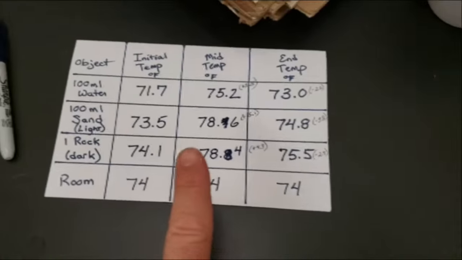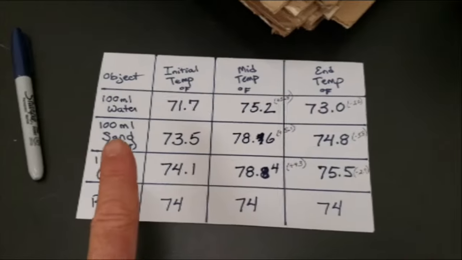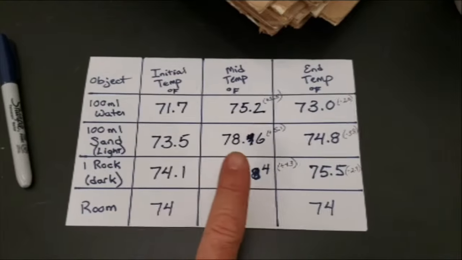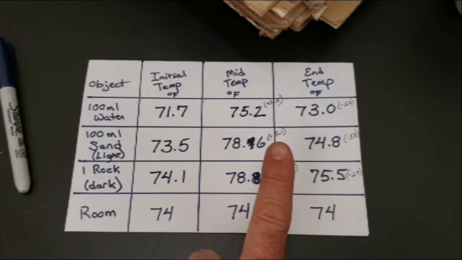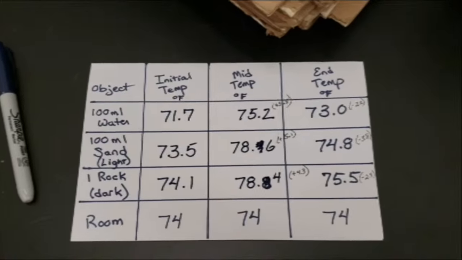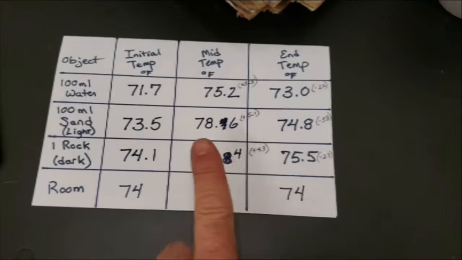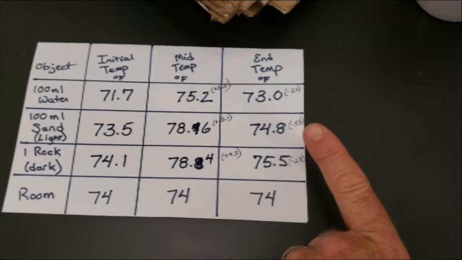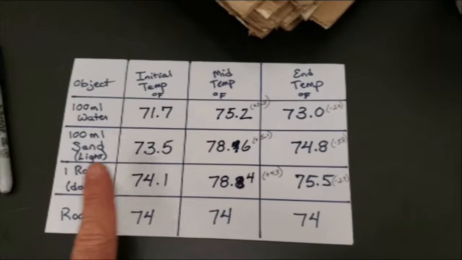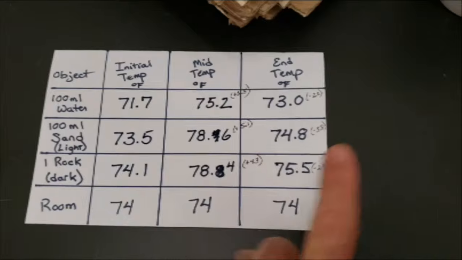So what this is showing you is this right here, the sand getting hotter than everything else, is why sand at the beach in the daytime is so hot that it burns the bottom of your feet, because it absorbs way more thermal energy than the water does. But when the sun goes down, the sand gets cold faster than anything because it loses the largest amount of thermal energy in the shortest amount of time. So sand gains and loses faster than anything. Water gains and loses slower than anything.